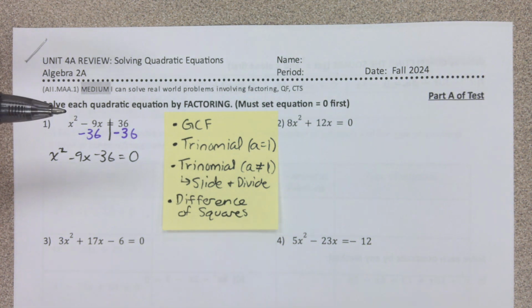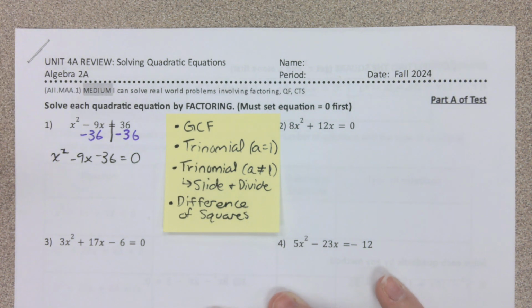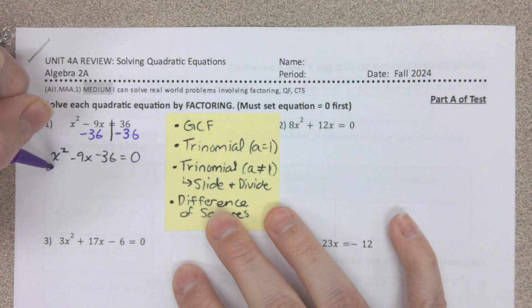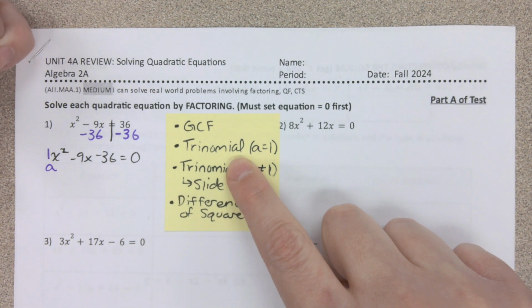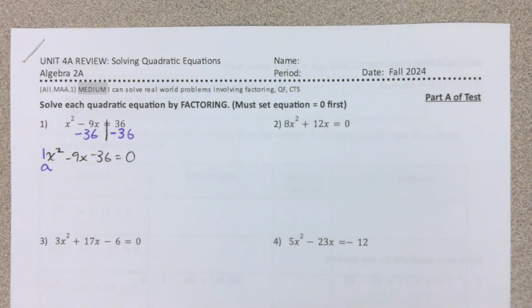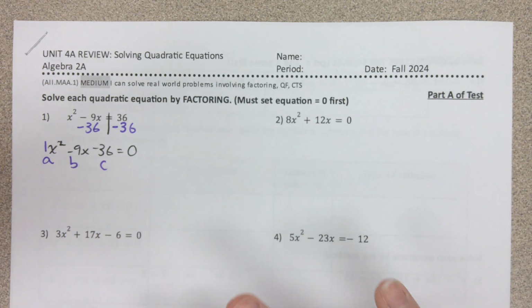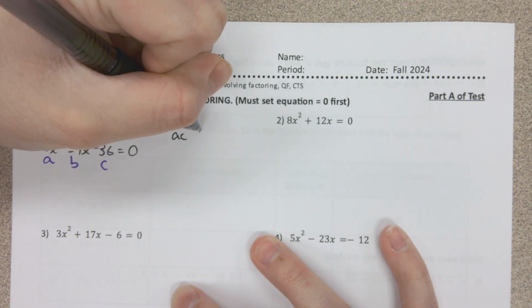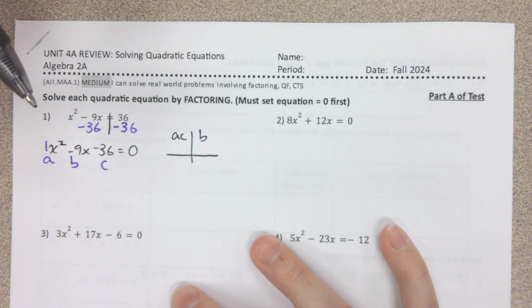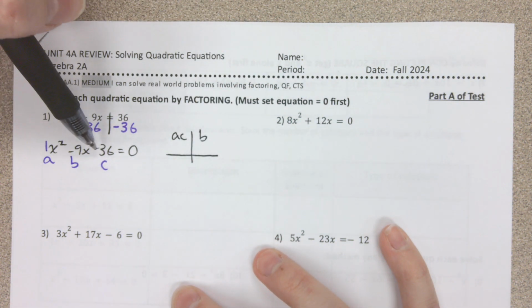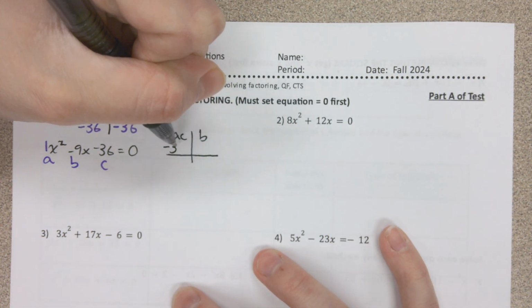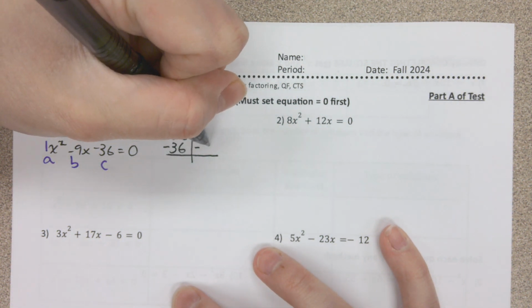So the first easy way to tell these apart is based on how many terms you have. In our problem here, we have 3 terms, so it's a trinomial. And then from here, we classify it based on the a value. A here is just a 1, so we have the first type. So we have A, B, C. When it's a trinomial, that's when you use the ACB chart. So we have A times C, 1 times negative 36. That's negative 36. And our B value is negative 9.